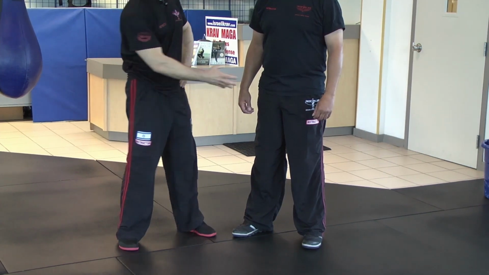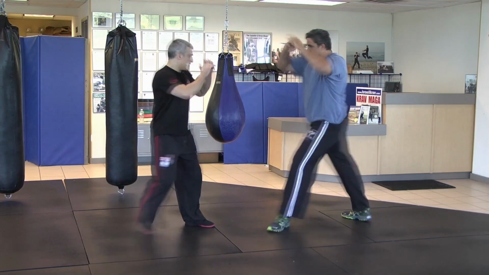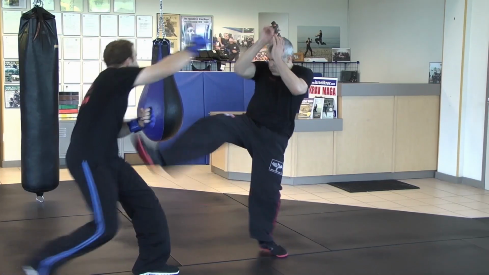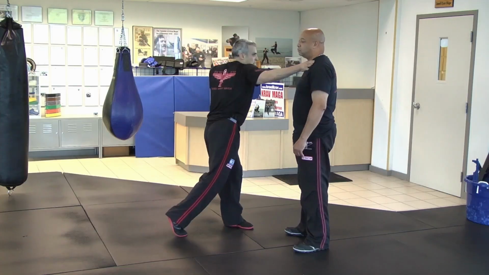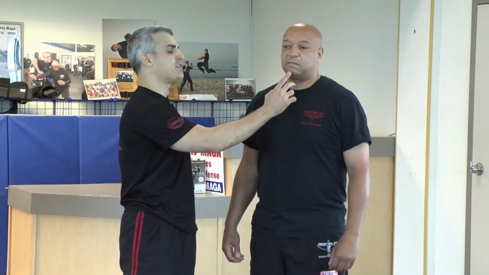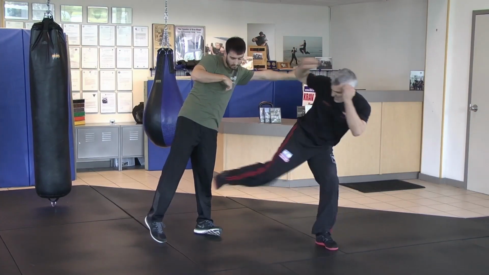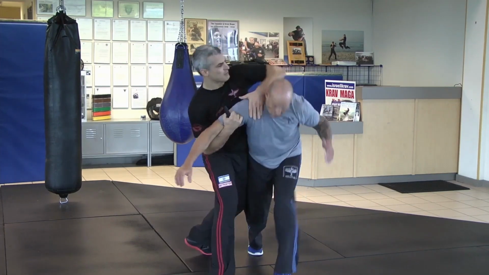Moving up the body, the groin obviously can cause great pain and debilitating pain. You've got floating ribs, you've got the liver, you've got the kidneys from the rear. You've got the solar plexus, the throat, the sides of the neck, the chin, the nose, the eye orbit, the temple, and the ears. Those are the general targets that we look for, and of course the back of the neck from behind. So when conducting your counterattack, if you can attack one of those vulnerable areas, it's more likely to end the violent encounter on your terms.